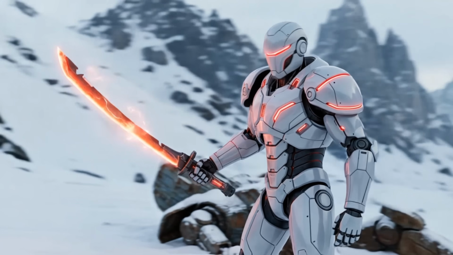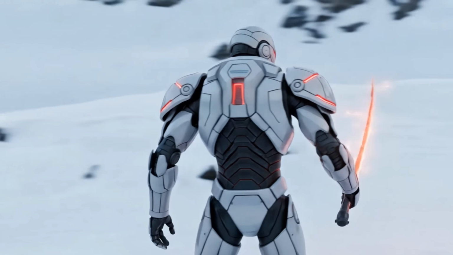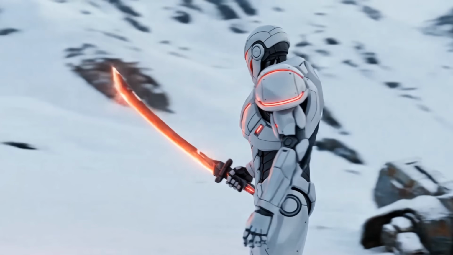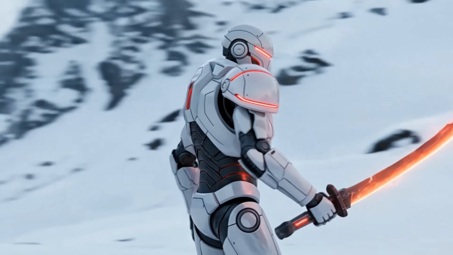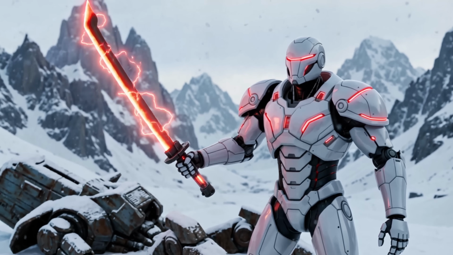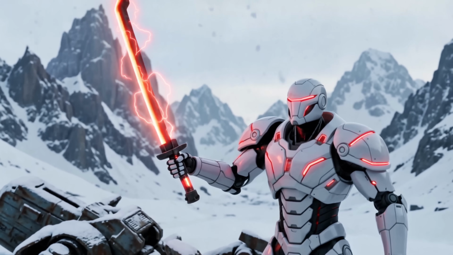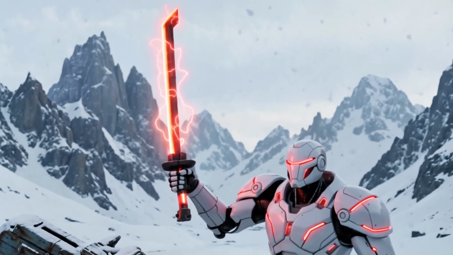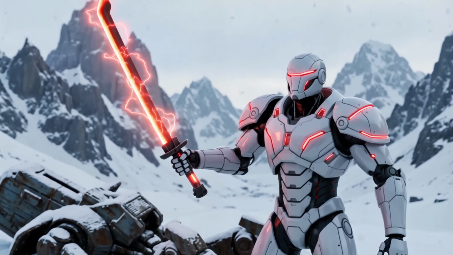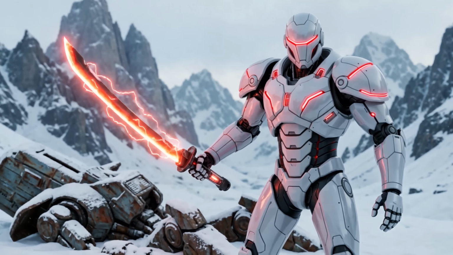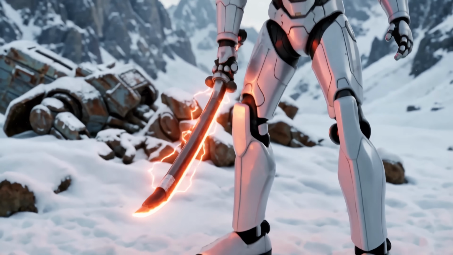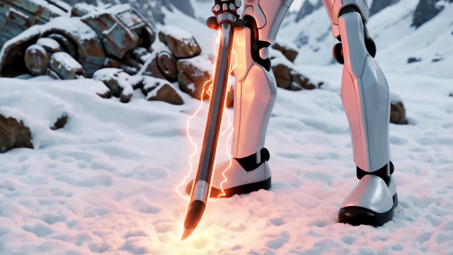360 spin rotates the camera completely around the subject in a full circular motion. So specify that the subject remains centered while the background environment rotates around it to preserve the spatial coherence. A crane up lifts the camera vertically into the air while maintaining orientation towards the subject. So describe how the perspective widens and how more of the environment becomes visible as altitude increases. Crane down lowers the camera smoothly towards the ground or subject, compressing the visible space and creating a dramatic approach.